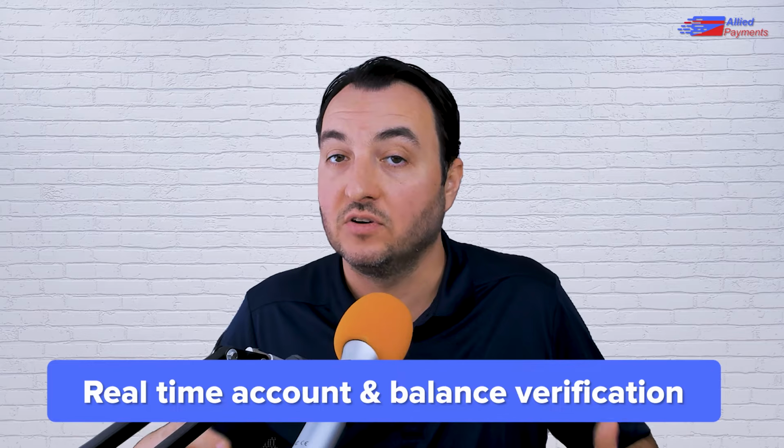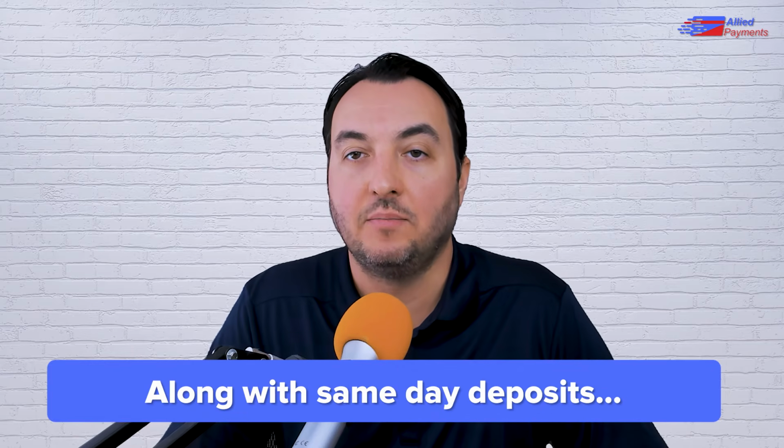And the best way to minimize returns is to work with a payment processor that offers real-time account and balance verification along with same-day deposits. And you want to minimize the time from a payment verification to payments actually being deposited. Now, the shorter that time, the less likelihood of any returns.